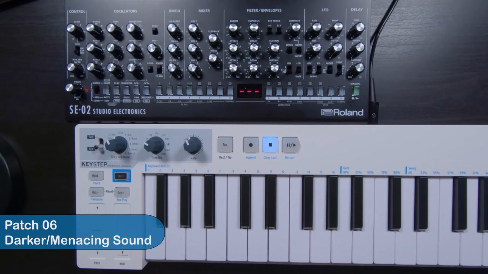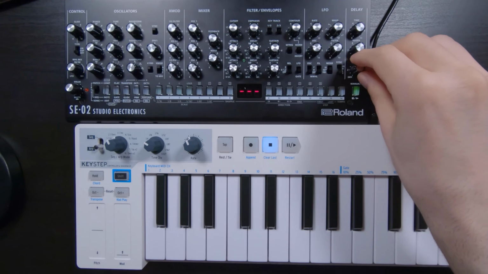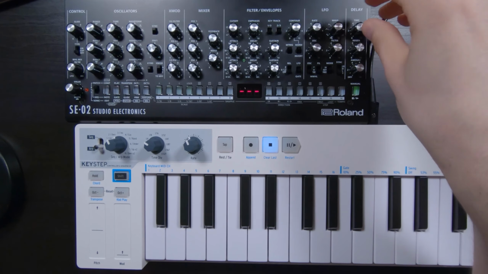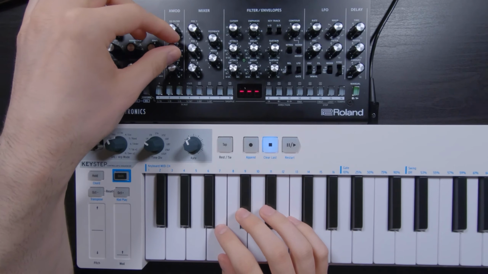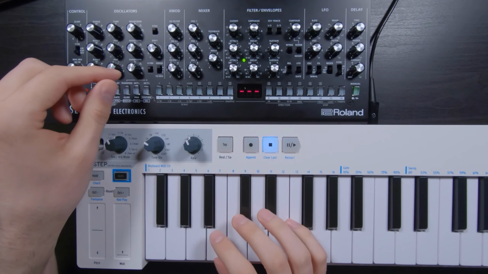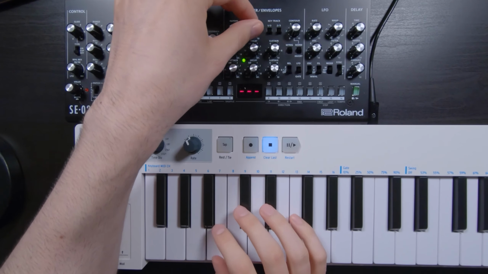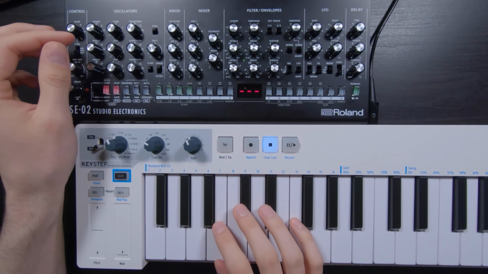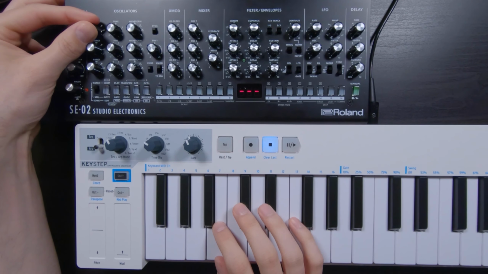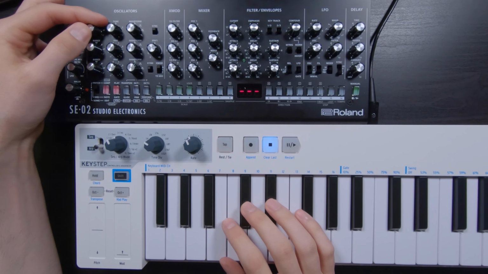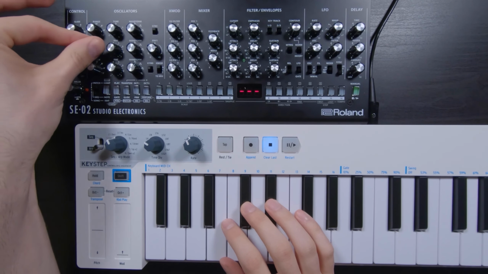Okay, let's try something darker, less experimental. Okay, that was the previous one. Let's take cross mod off for now. Let's open the filter, take this down. Right, so we need lower pitch because I want it to be darker. Let's do 32 for everything.